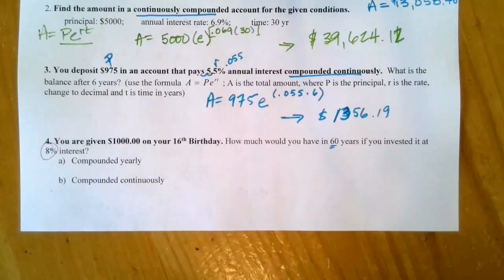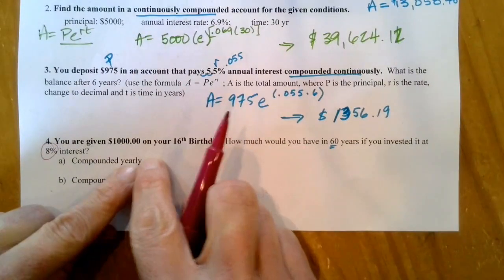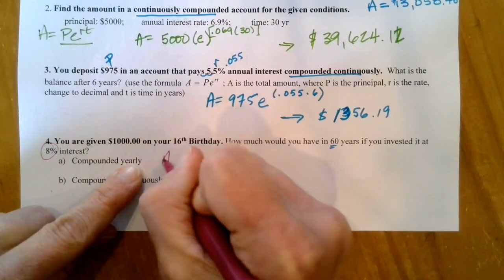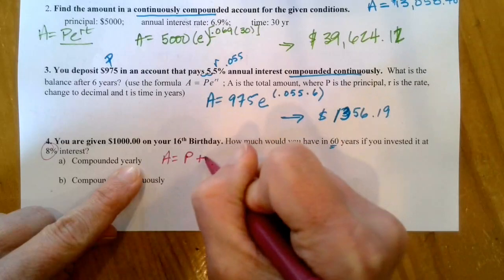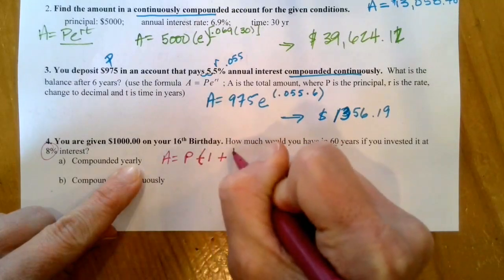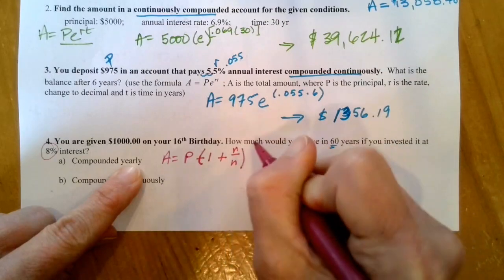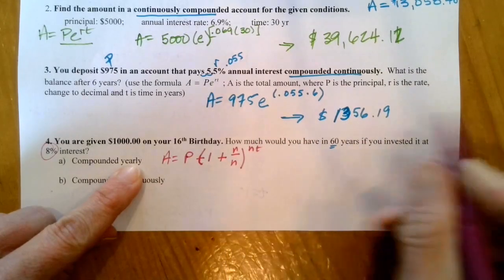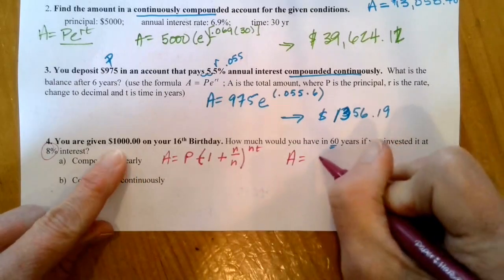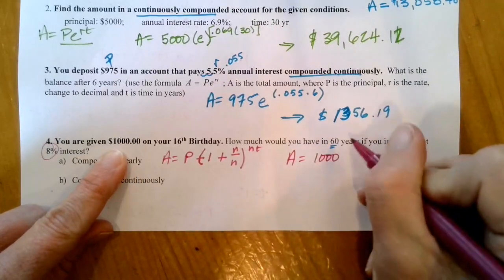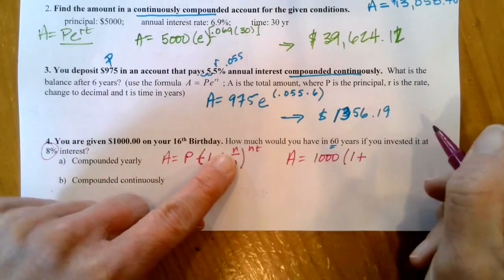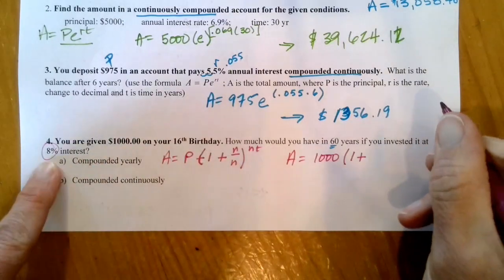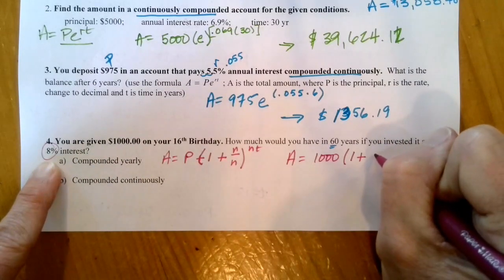All right. So if it's compounded yearly, we're going to use our first formula. That means that my amount is equal to my principal times 1 plus my rate over n, for how many n years we're doing. So my amount is equal to my principal, which is $1,000, times 1 plus my rate, which is going to be 8%.